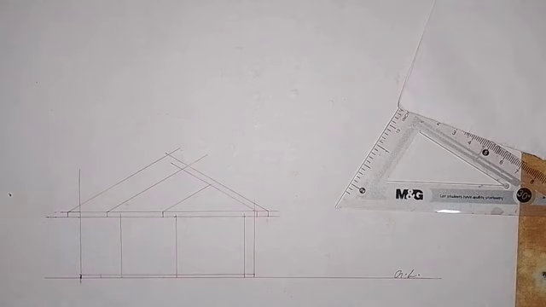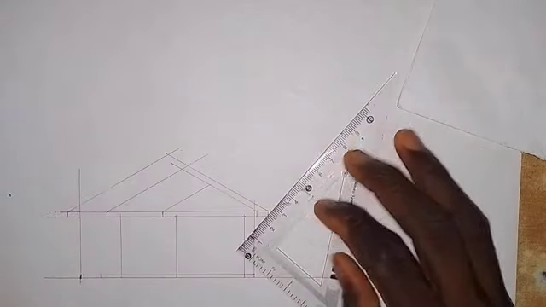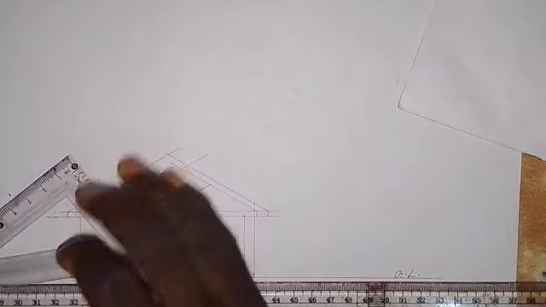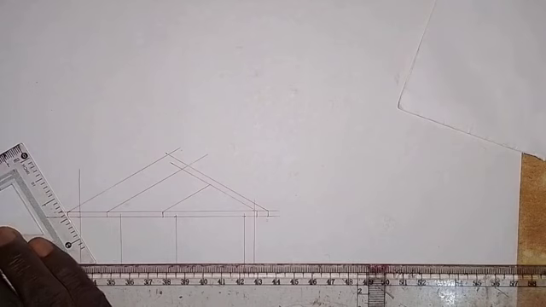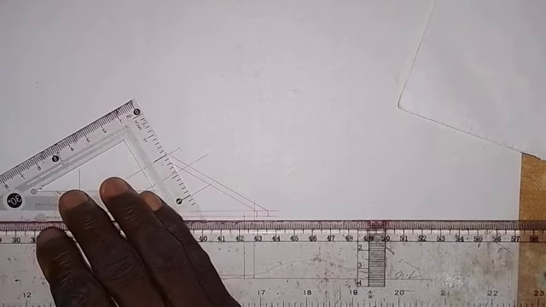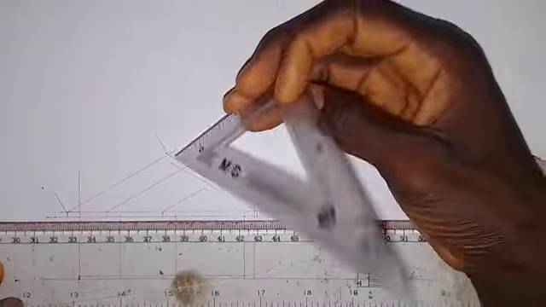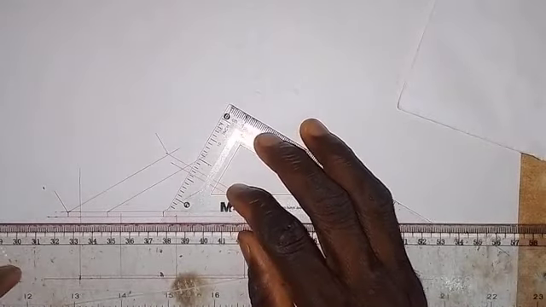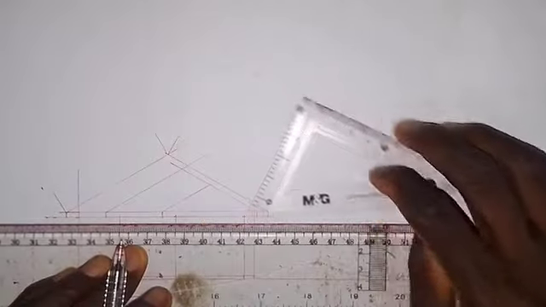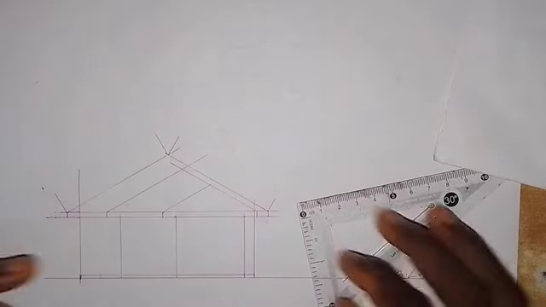So the next thing that we are going to do is construct the roofing material, with the 60-degree side of the set square. I'm going to draw a line in this direction from this point, and I'll also draw a line from this point in this direction at an angle of 60 degrees. Coming to this point, I will draw a line. Coming to this point here, I will draw a line in this direction, and at this point I will also draw a line in this direction. So let's get the thickness of the roofing material for this part.